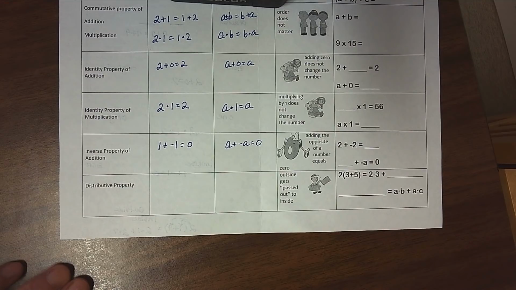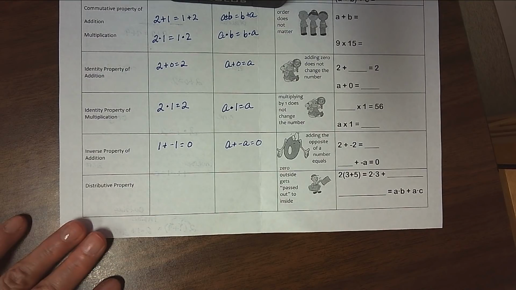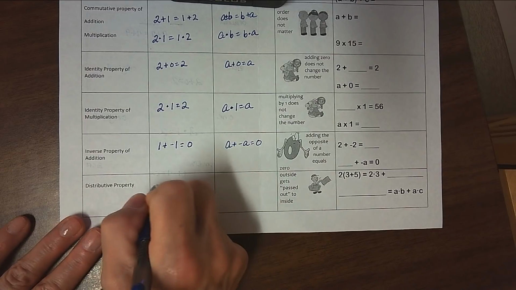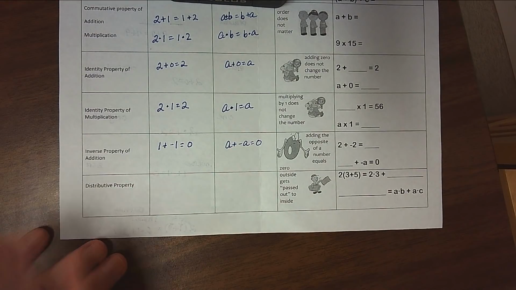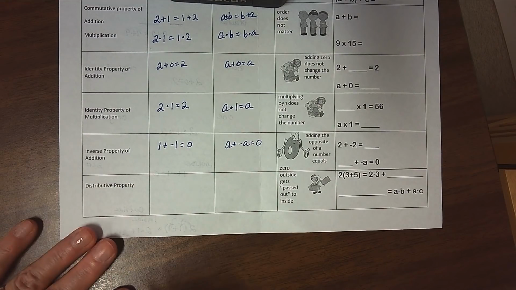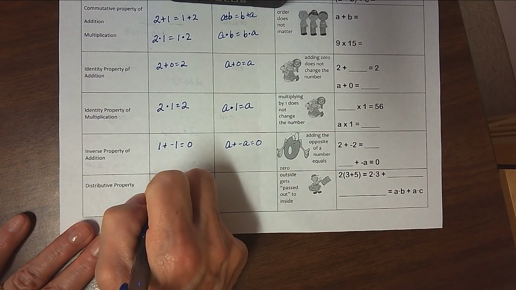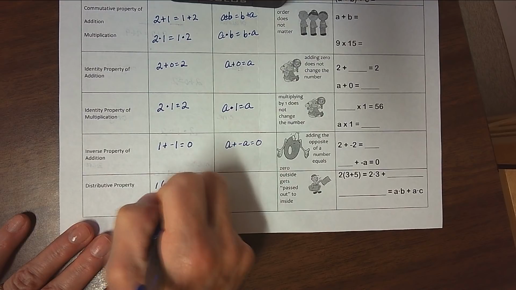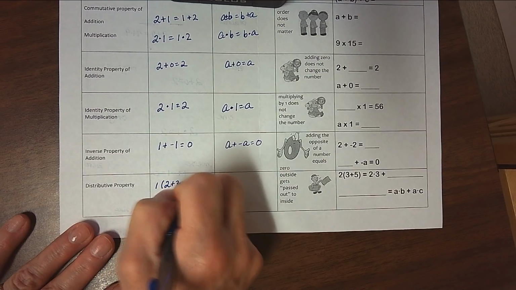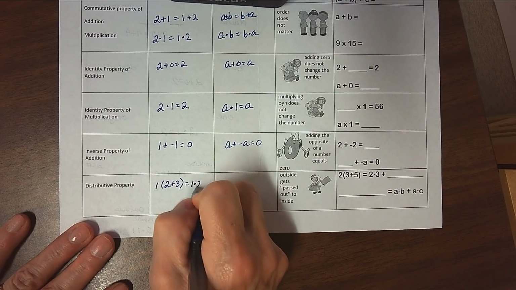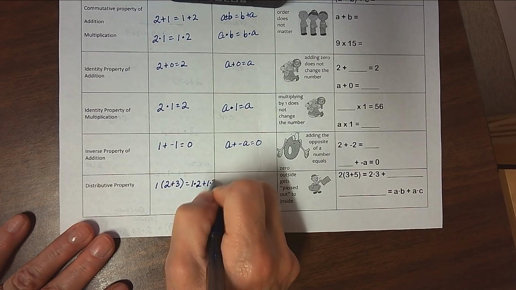Okay, our distributive property, probably the hardest one here to remember, says that I can take the number outside the parentheses and distribute it to the number inside the parentheses, we'll still get the same answer. So if I do 1 times 2 plus 3, I'm saying that this is the same as 1 times 2 plus 1 times 3.